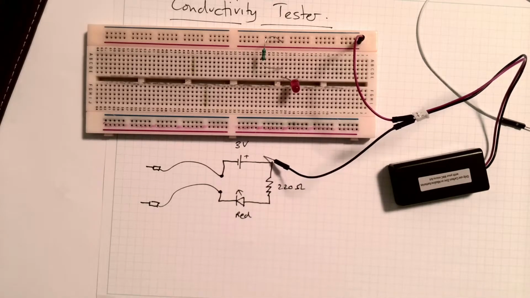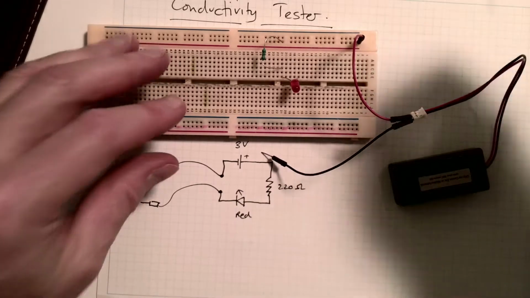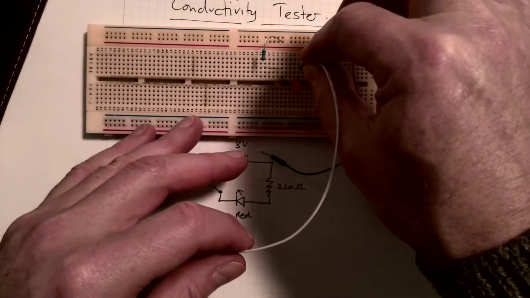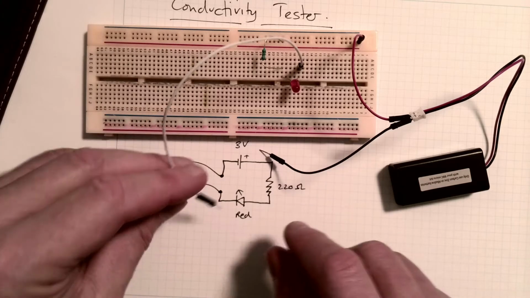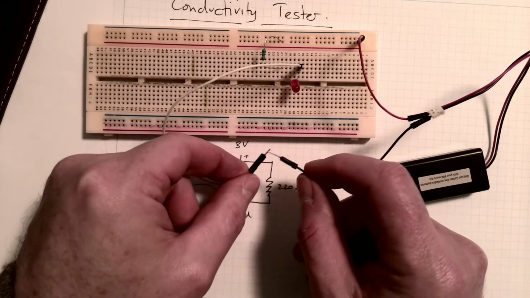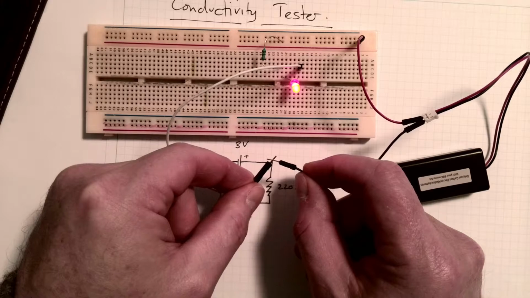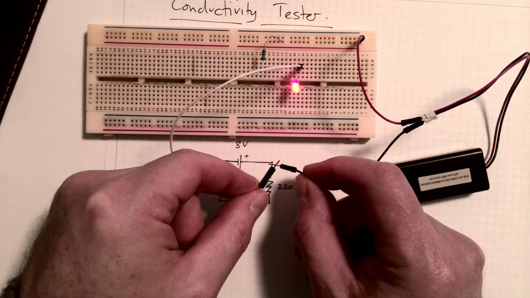The positive end of the battery needs to come out after the LED, because we need to connect the LED to the battery. If I just connect that up, you'll see that we have electricity flowing and the LED lights up.